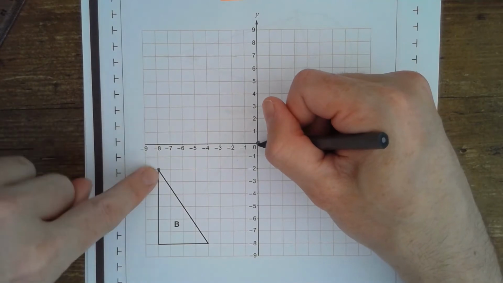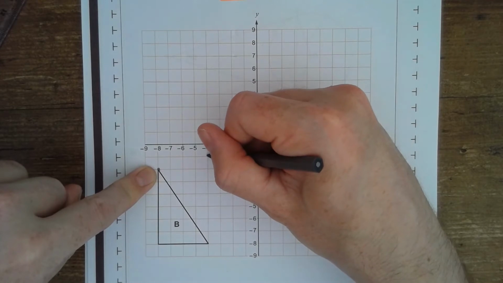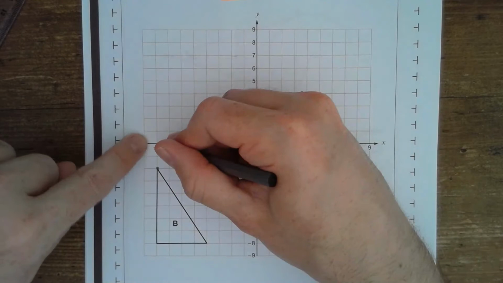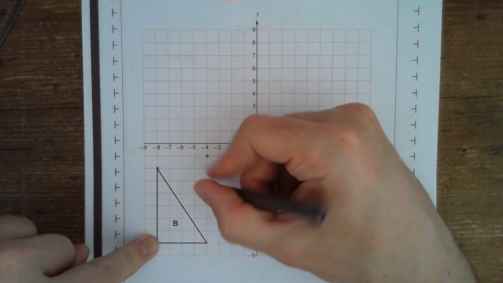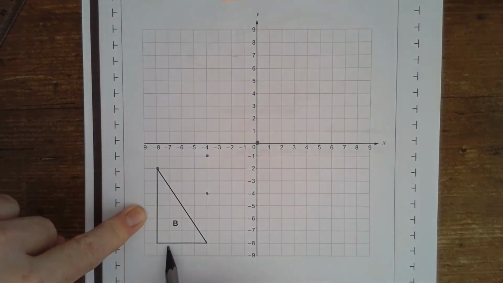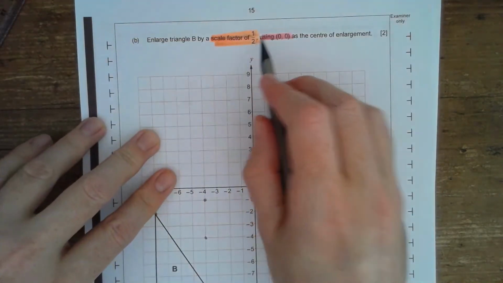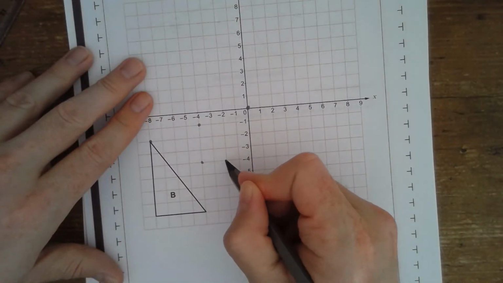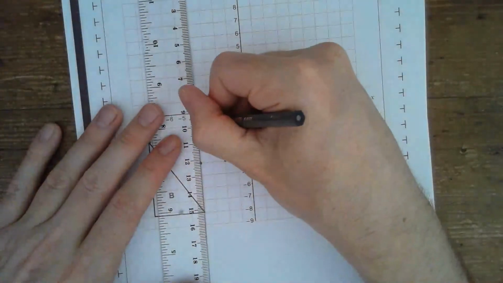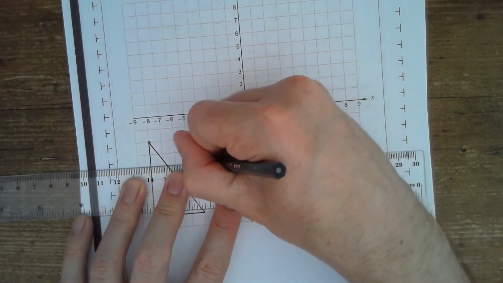I go across 8 and down 2. So I need to make that half as big. So I'm going to go across to 4 and down 1. So it's going to go there. I could go and do that for each corner. So if I look at this one, across 8, down 8. So I could go across 4, down 4. There. Or I could say, if you look at this length here, it is 1, 2, 3, 4 squares along. To make that half as big, like the scale factor says, I should only go 1, 2 squares along. So either of those ways will work. Get your vertices. Now you join them up. So there, there, and there.